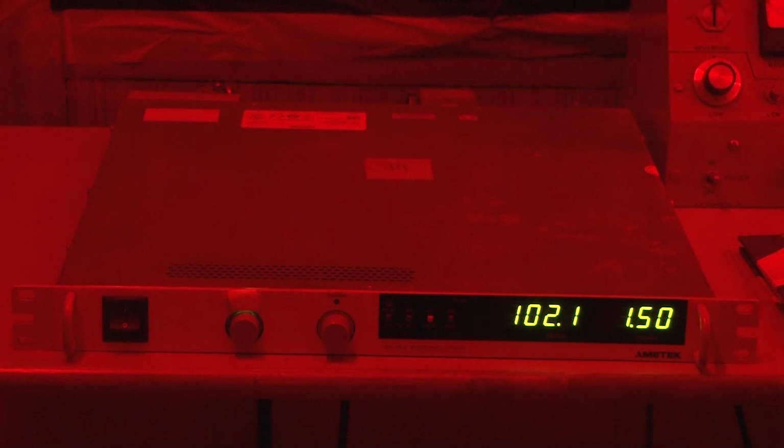Because different minerals behave differently in the magnetic field, and our purpose is to extract the quartz from the sample, we are applying a current of 1.5 ampere and the voltage would be 102 volt.